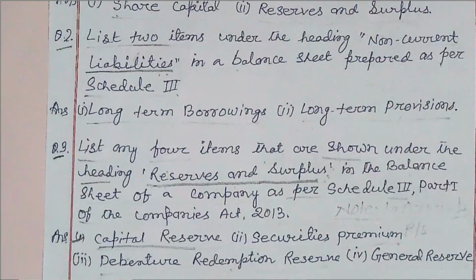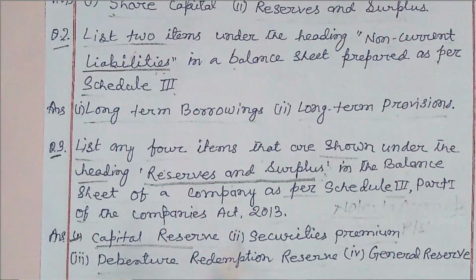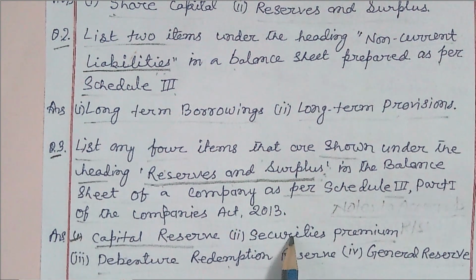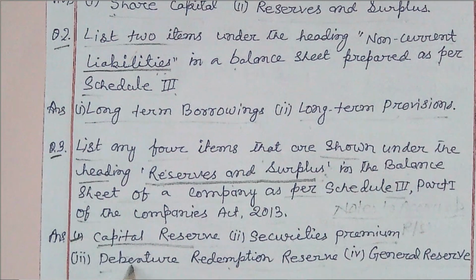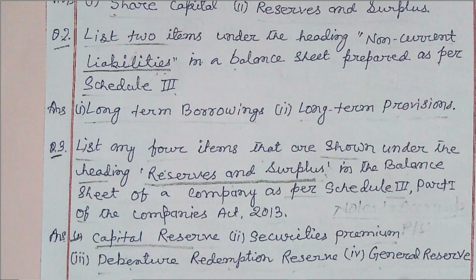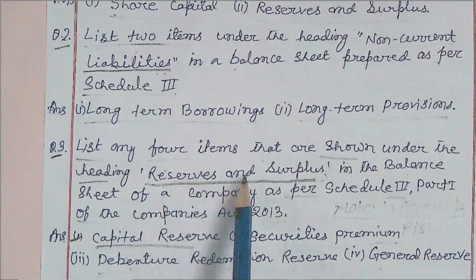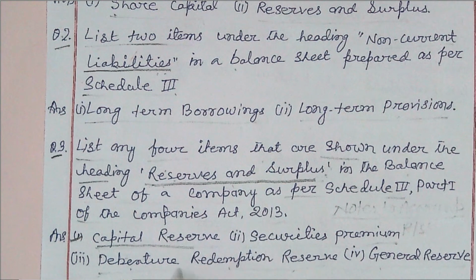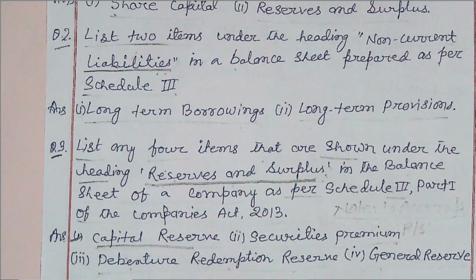Four items are taken. Now the sum total of capital reserve, plus securities premium reserve amount, plus debenture redemption reserve amount, plus general reserve amount, we aggregate, and the aggregate amount we write under the head reserve and surplus. But this aggregation of these four items is shown under the notes to accounts after the balance sheet, below the balance sheet.